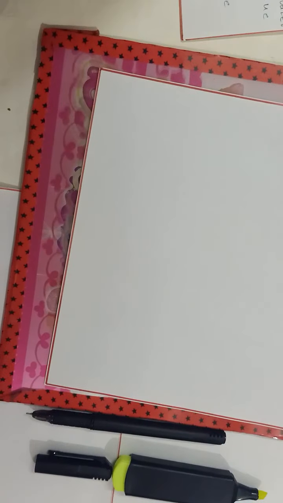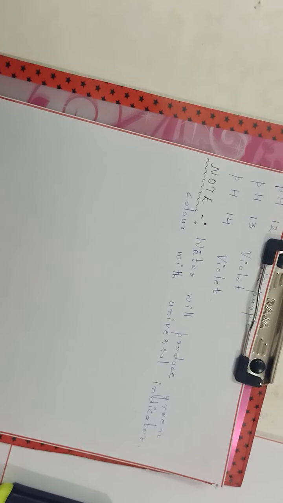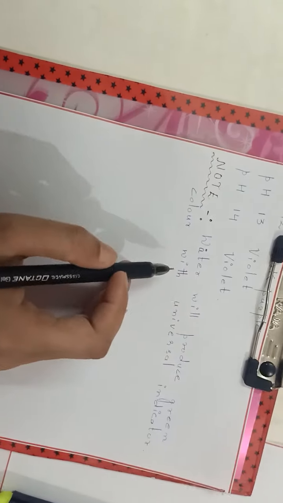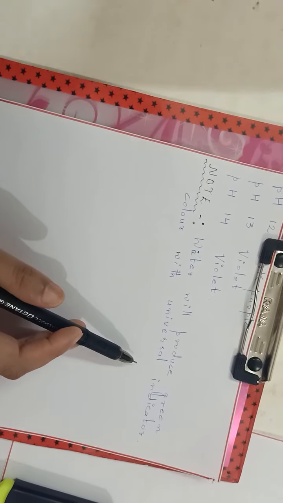And don't take it that at 13 and 14 pH you will get the same violet color. There is of course going to be some difference. Maybe a lighter shade of violet you will get at 13, and at 14 pH you will get a darker shade of violet. And this note I have also written, that water will produce green color with universal indicator.